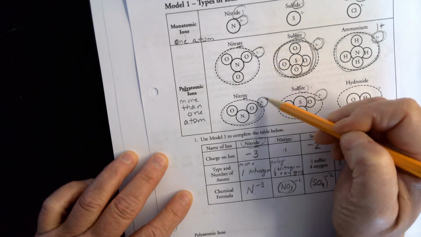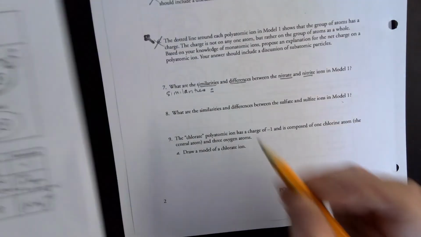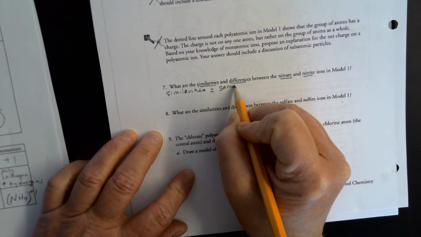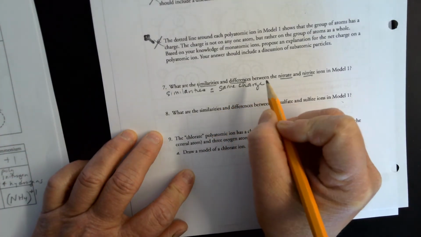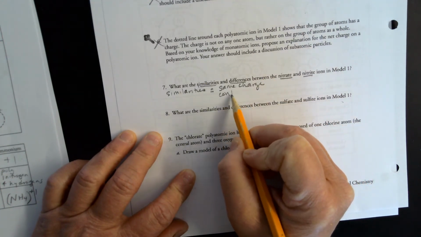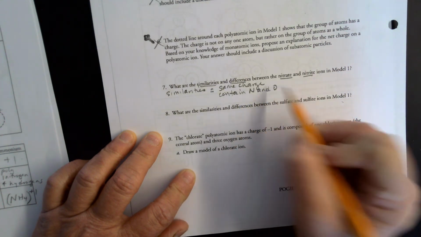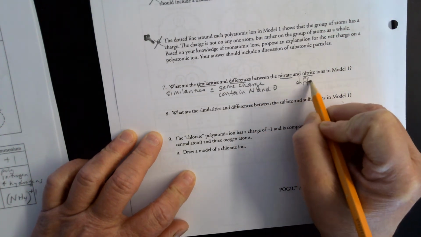They both have a -1 charge, and they both contain nitrogen and oxygen. So they're the same charge, and they contain nitrogen and oxygen.